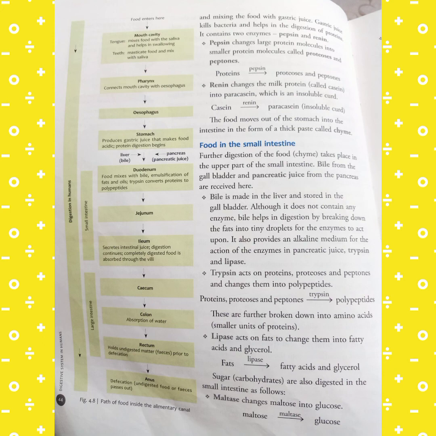It provides an alkaline medium for the action of enzymes in the pancreatic juice like trypsin and lipase. In the small intestine, trypsin acts on protein and lipase acts on fats. Trypsin acts on the proteoses and peptones, the conversion of which has already happened in the stomach. That means protein is converted into proteoses and peptones in the stomach. Now, from those proteoses and peptones, trypsin converts the protein into polypeptides. You have to learn these terms.